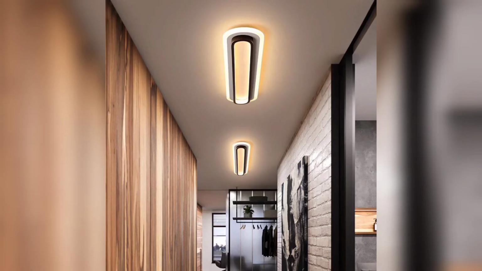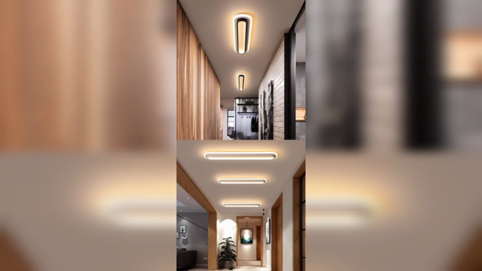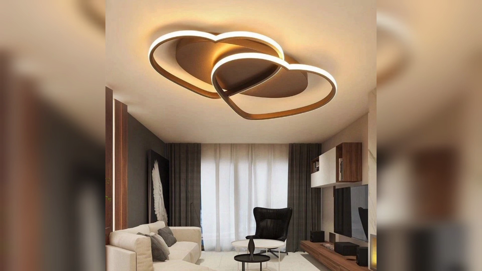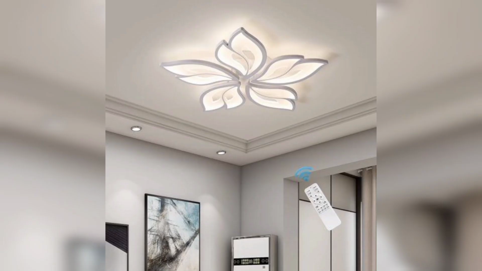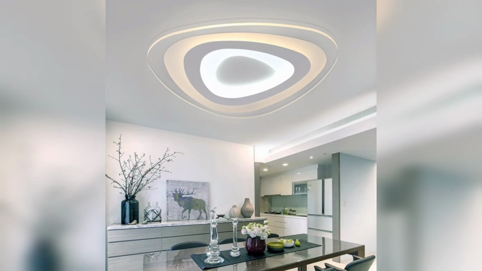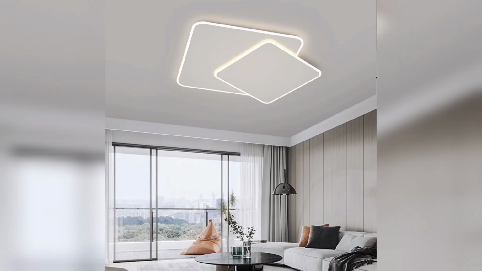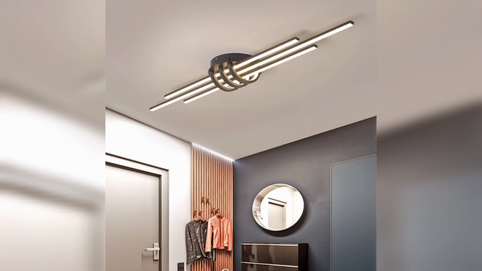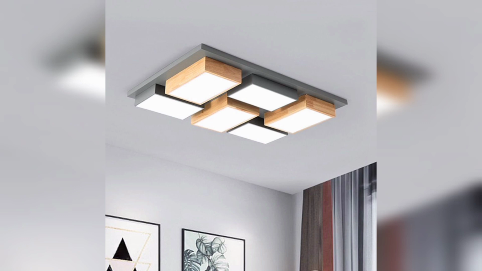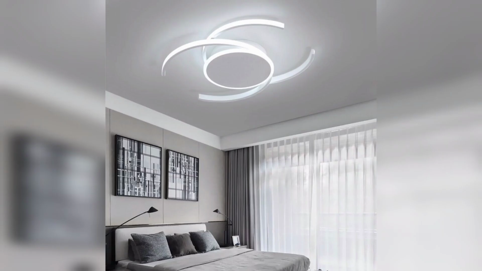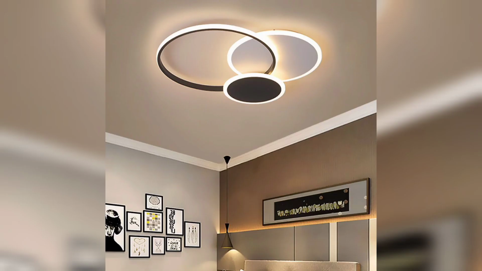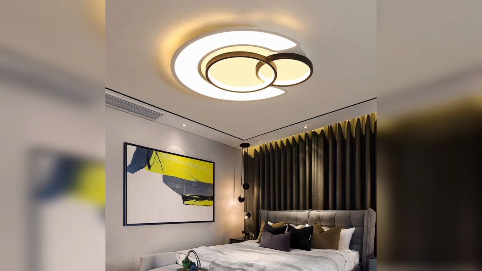POP design false ceiling. Plaster of Paris false ceilings are a popular choice due to their versatility and ability to create intricate designs. We will showcase different POP design false ceiling ideas, from ornate patterns to sculptural elements. Explore how these artistic designs can add a touch of elegance and drama to your interiors.